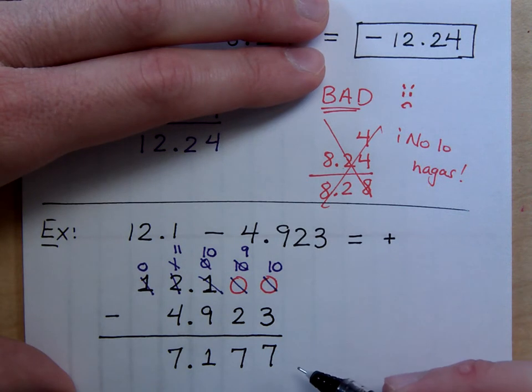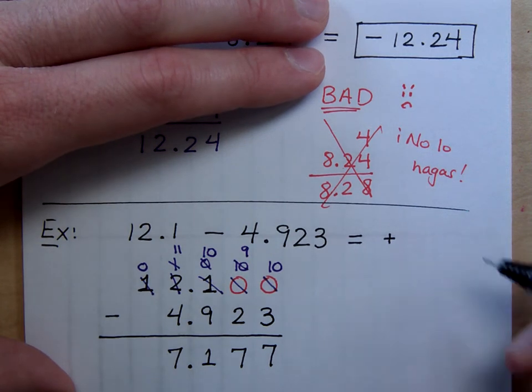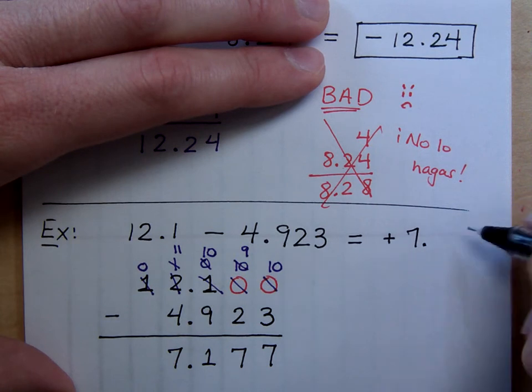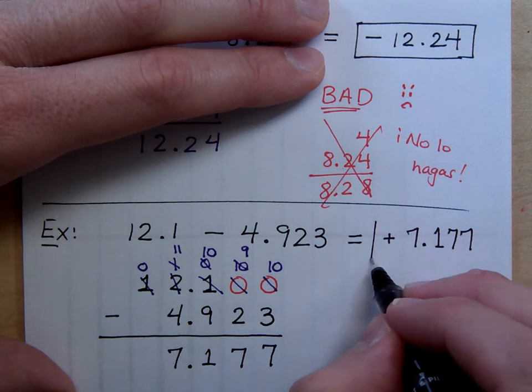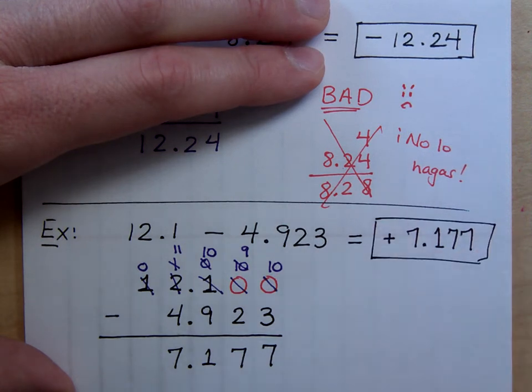Is this what I said, or is this close to my estimate that I had before? Rewind the YouTube video, you'll see that I said it was about 7. I come up with 7.177. That sounds fantastic. 7.177. Do y'all agree with that? Too easy?